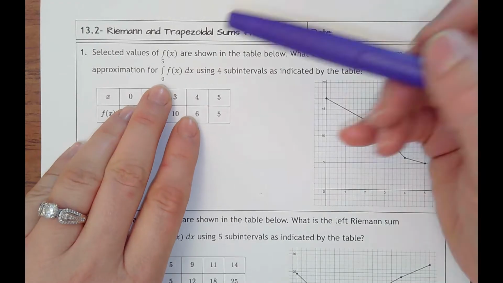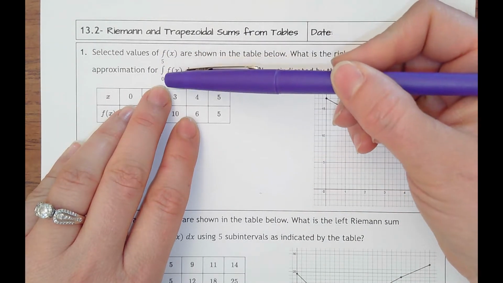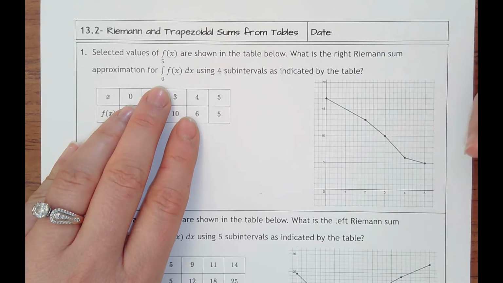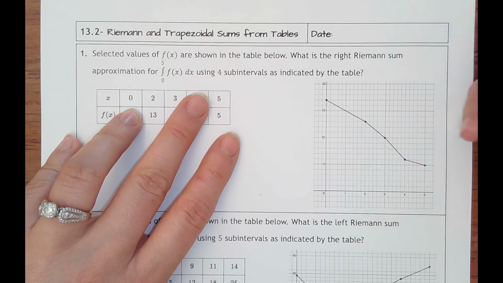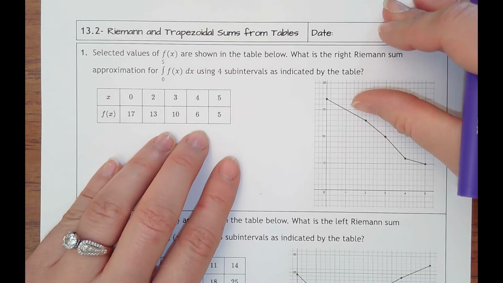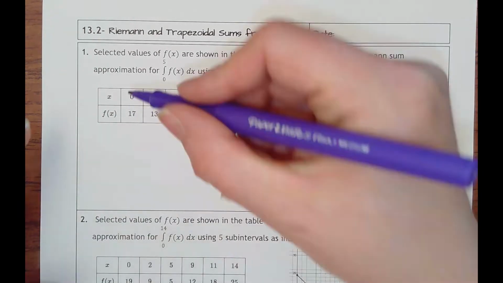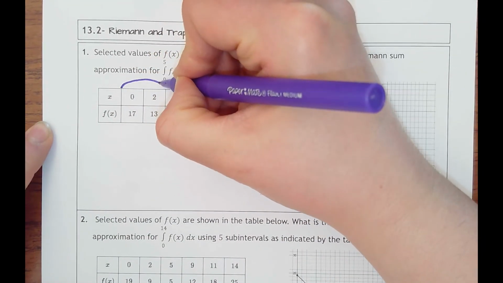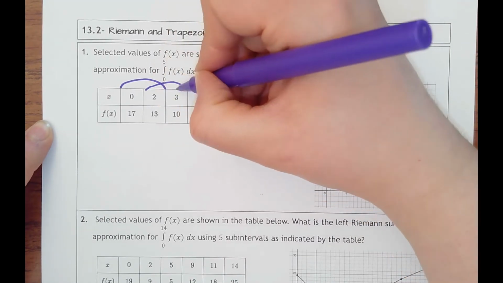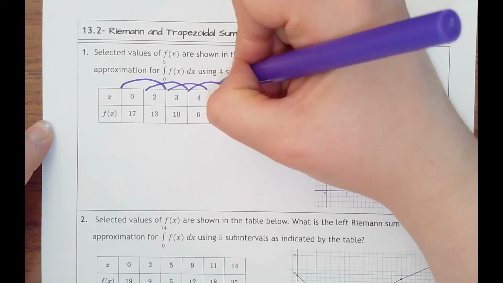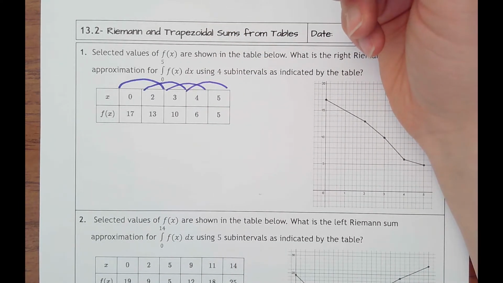Normally we would subtract 5 minus 0, since those are the x values we're going to span, and then divide that by 4, but that would be 5/4, which isn't going to work. That's not what our table shows us. So we're just going to go off the table: we have 0 to 2, 2 to 3, 3 to 4, and then 4 to 5. However you can show that.